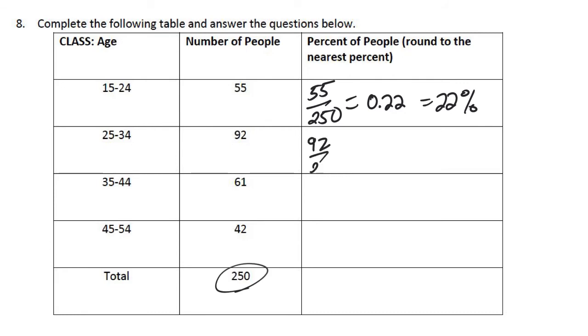And we have 92 out of 250, which gives us 0.368, which would be 36.8%. But we're rounding to the nearest whole percent, so make that 37%.